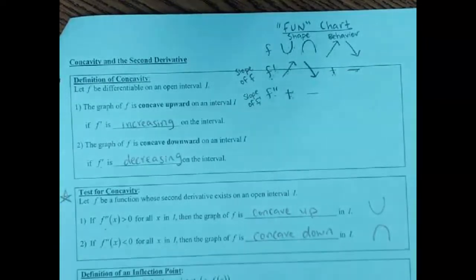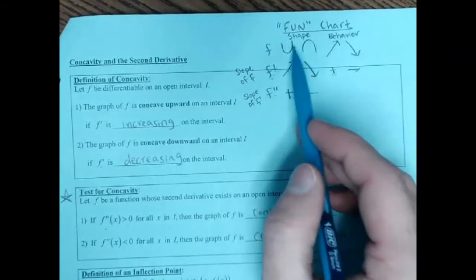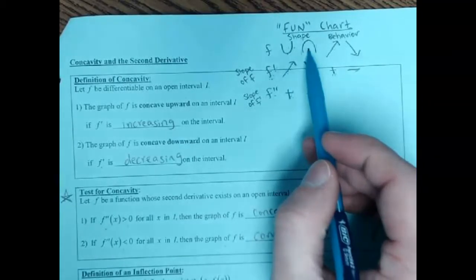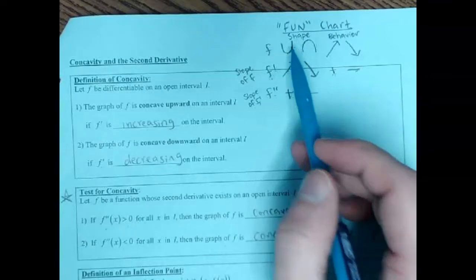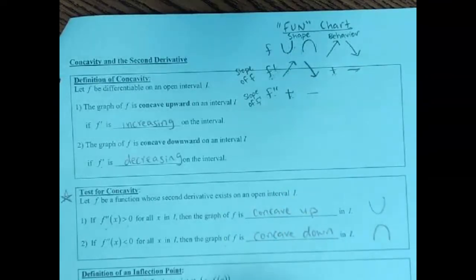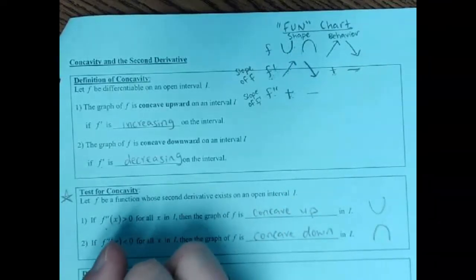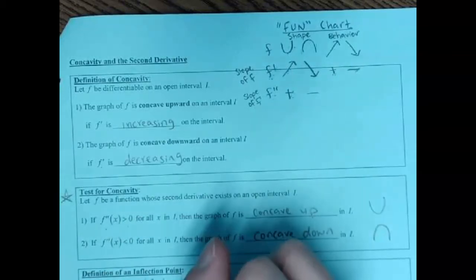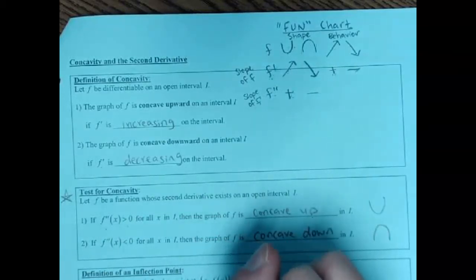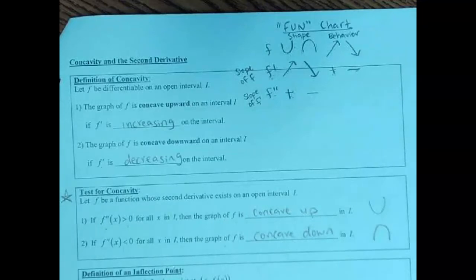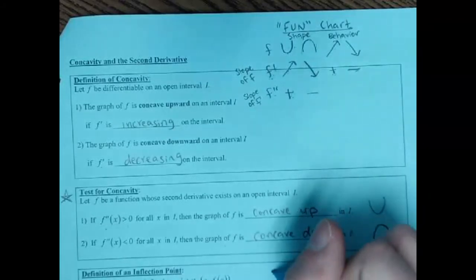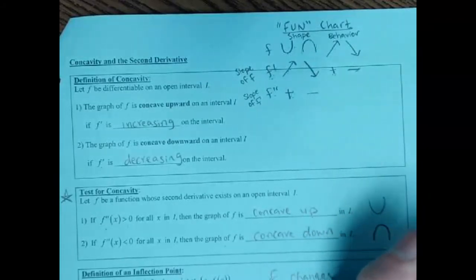When the second derivative changes, those are going to end up being points of inflection, or inflection points. And those are when the graph changes concavity. It can change from concave up to concave down, or from concave down to concave up. So a function has an inflection point when the second derivative is equal to 0, or the second derivative is undefined, and the second derivative changes sign from negative to positive or positive to negative. We need f to change concavity.